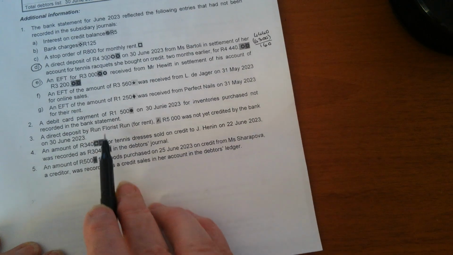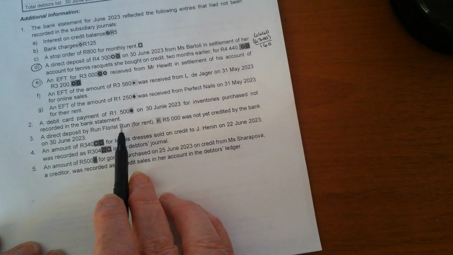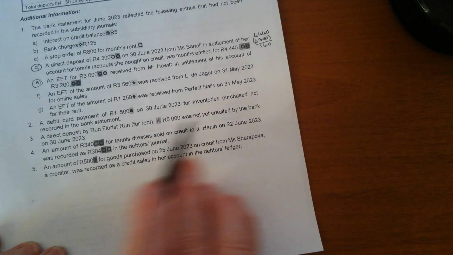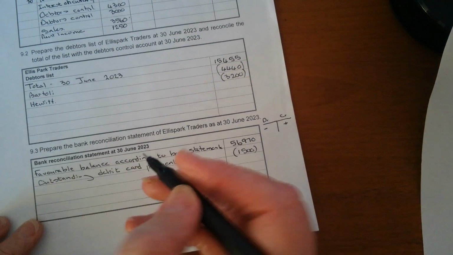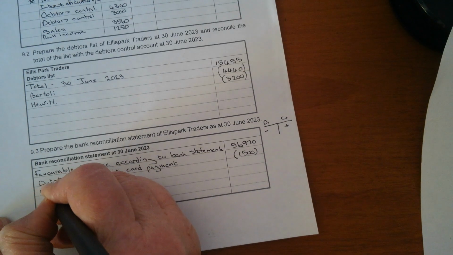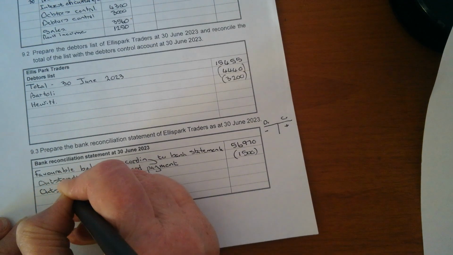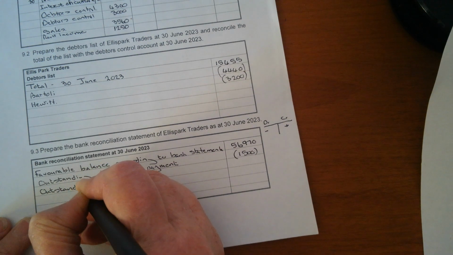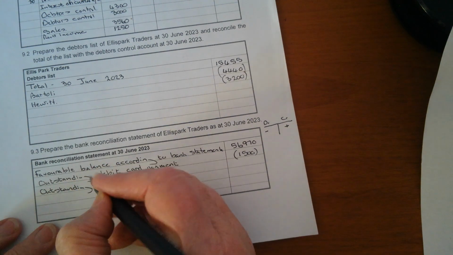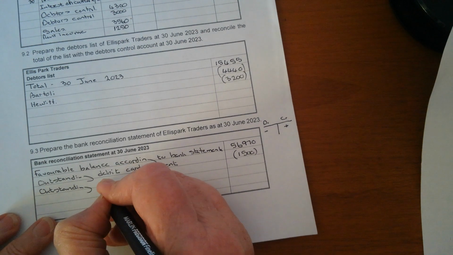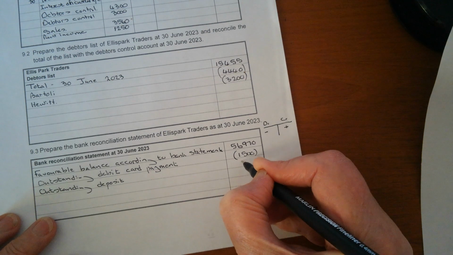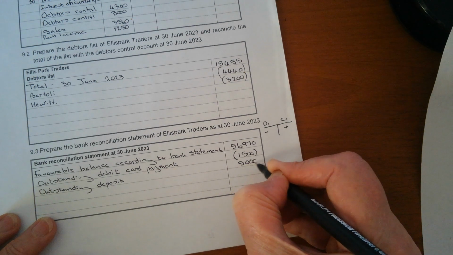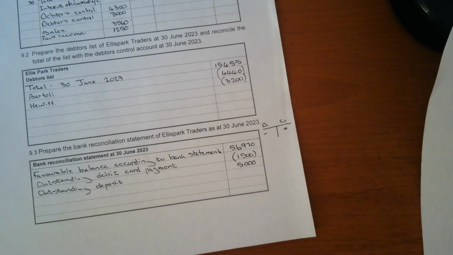Okay, direct deposit of R5,000 was not credited by the bank, so it means that we recorded this deposit. They still have to do it, so it will be recorded in the bank reconciliation to indicate that the bank must still record this entry. And this amount will increase the amount in the bank with 5,000 rand.